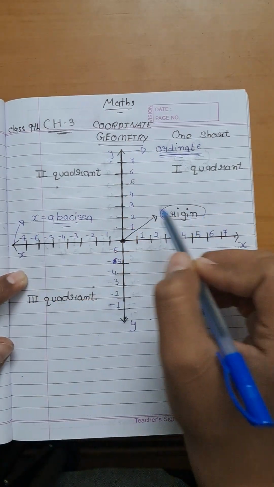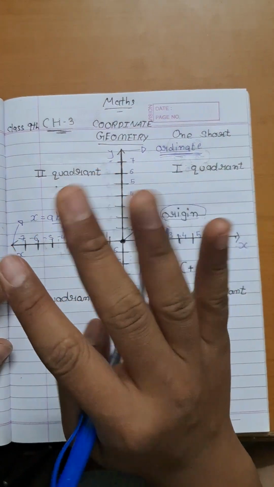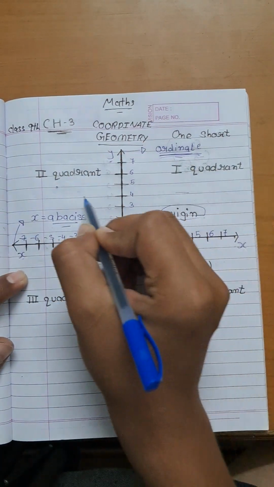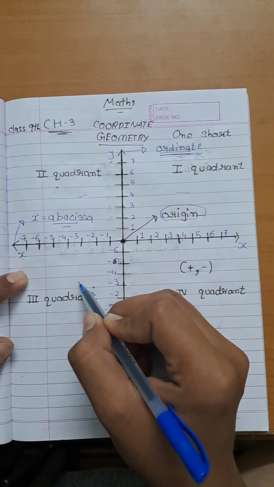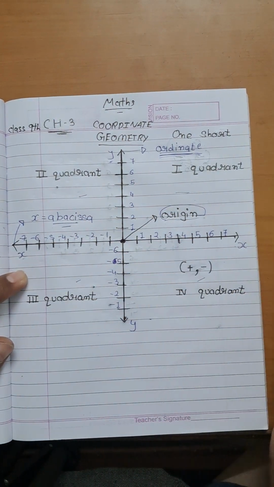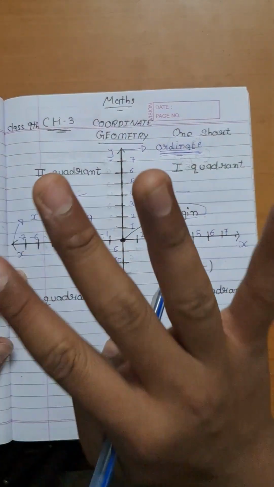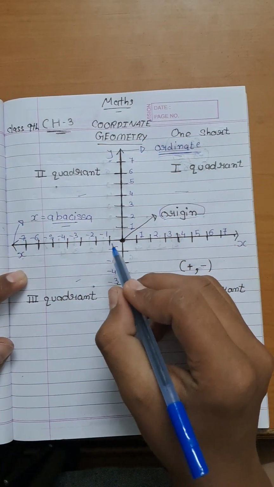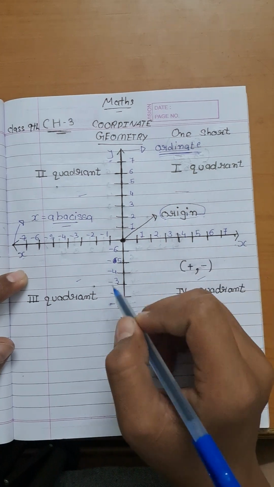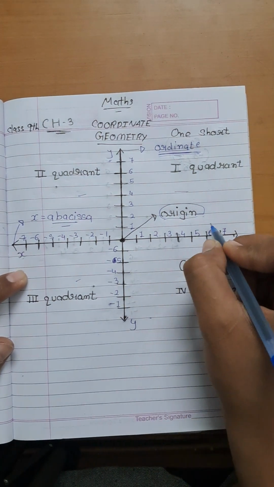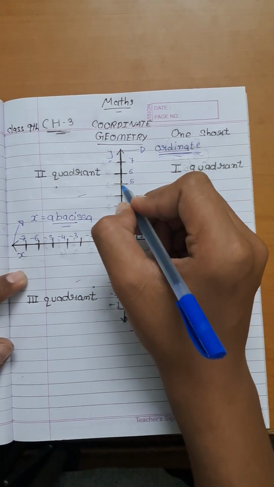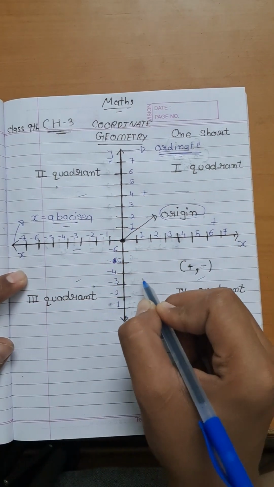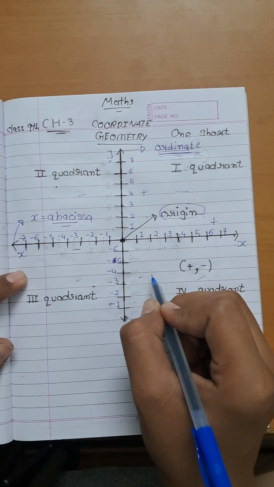When these two lines intersect each other, they make four regions: quadrant 1, quadrant 2, quadrant number 3, and the fourth quadrant. So there are a total of 4 quadrants when these two lines intersect, and the intersecting point is known as the origin. Now this is positive, this is negative, and this is also negative.